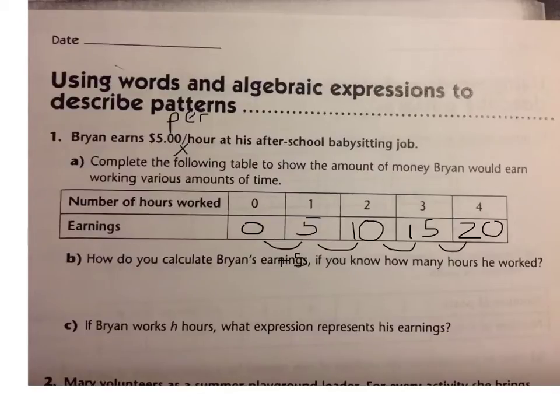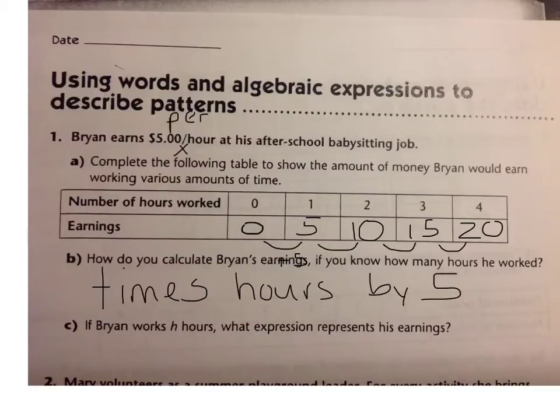So how do you calculate Brian's earnings if you know how many hours he works? Times hours by 5. If he works H hours, so any number of hours, this is our nth term, so it's any number of hours.